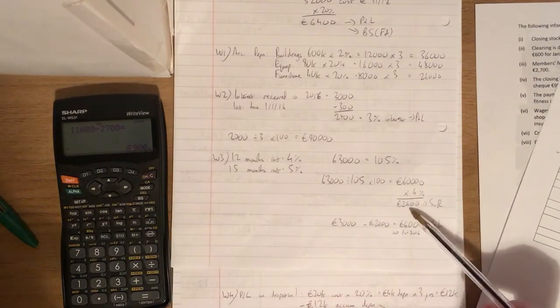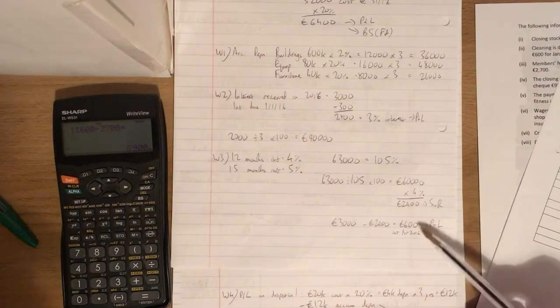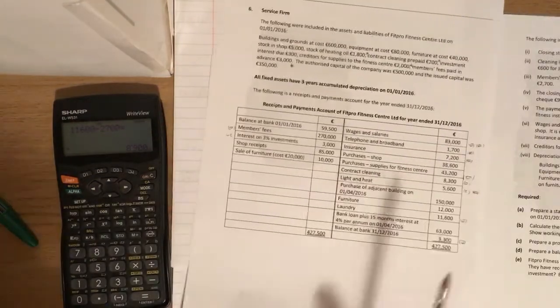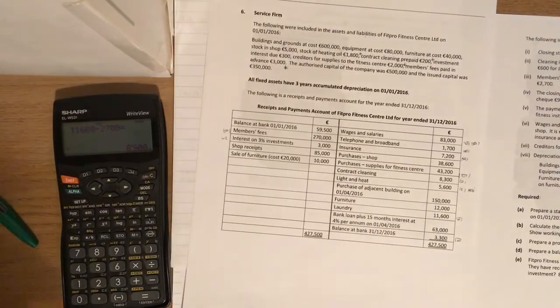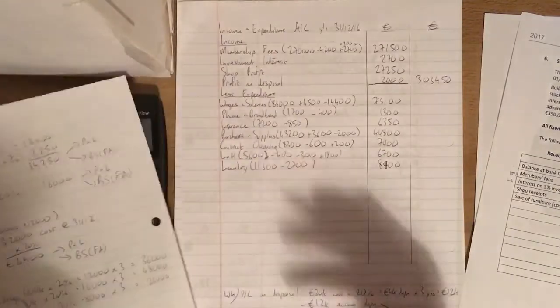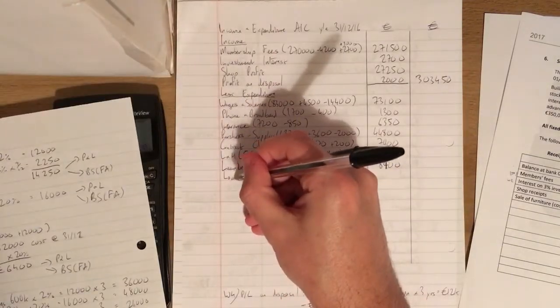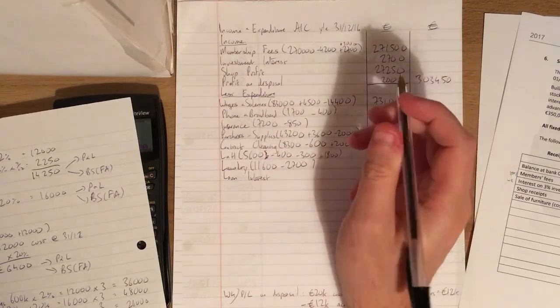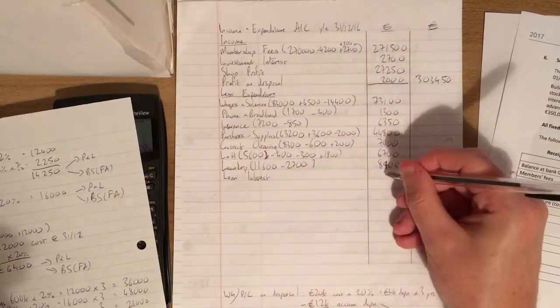2,400 of that was due at the start of the year, so that went in the statement of reserves. And €600 is the 3 months interest up to April 16. So it's that €600 which should go in here as expense. So loan interest, €600.